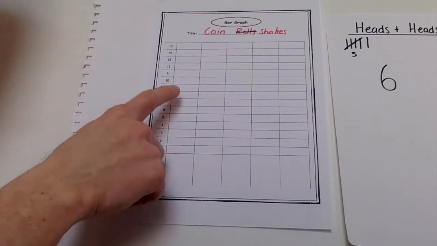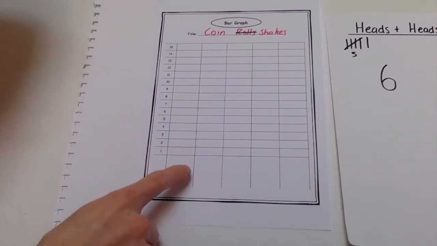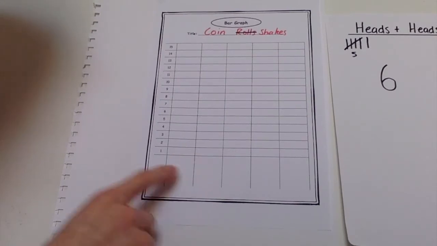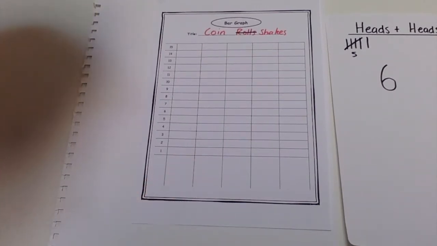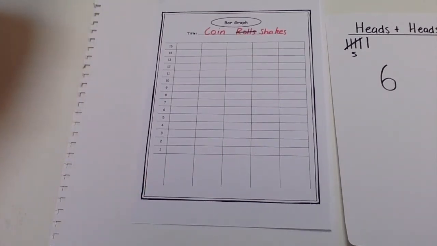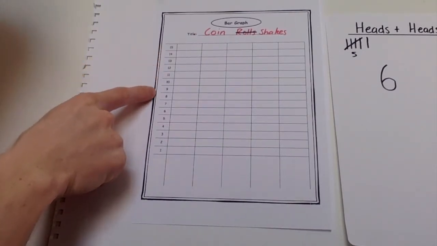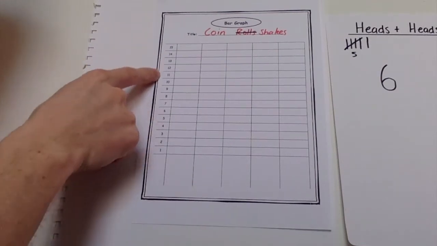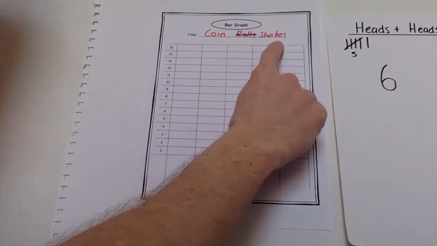I'm going to show you how we're going to do our bar graph, okay? So this is what a bar graph looks like. What are some of the things that you notice about this bar graph? Okay, so there are numbers down the side, aren't there? Okay, and there's a title at the top.